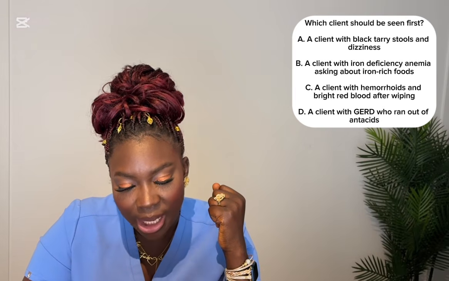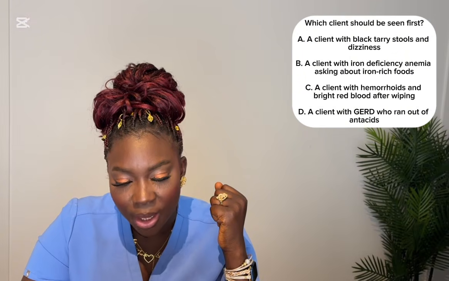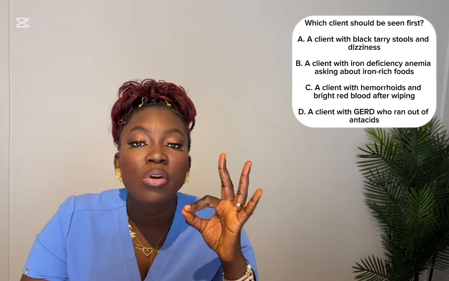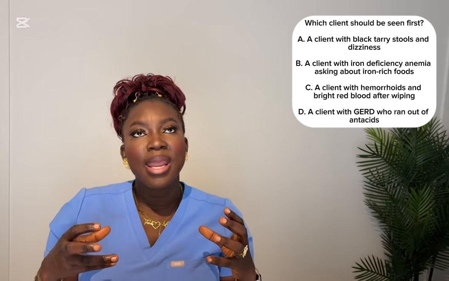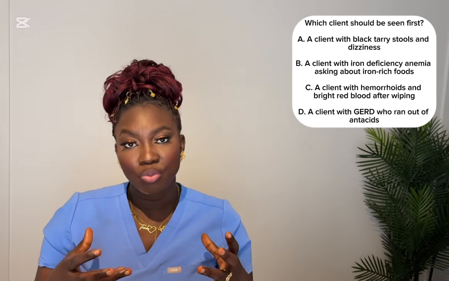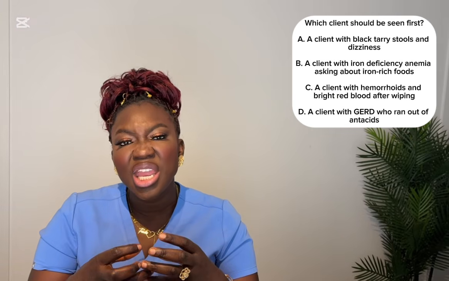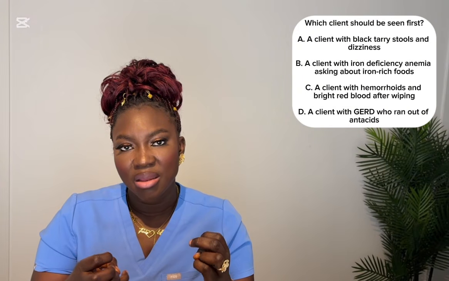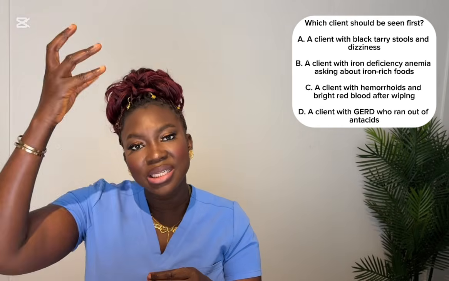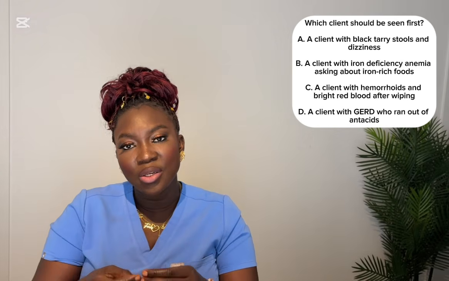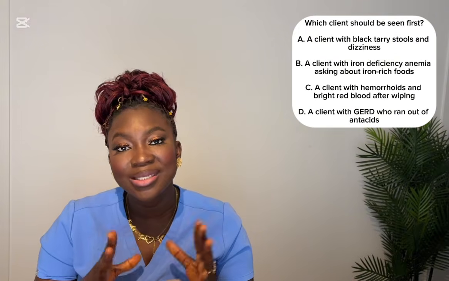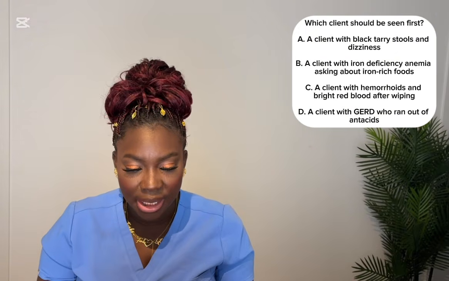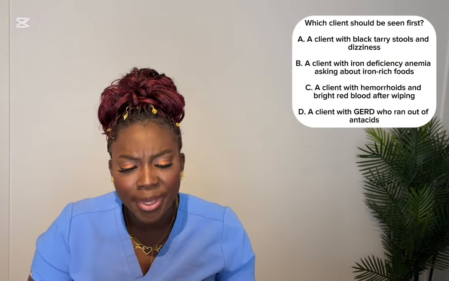Now, a client with hemorrhoids and bright red blood after wiping. Hemorrhoids are uncomfortable but not emergent, and the bright red blood you see is because when they go to poo, the straining of the anus will cause bleeding. The bright red blood indicates that it's fresh. It's not like they've been bleeding from inside. It's fresh and it's in the lower rectum. That's why it's not life-threatening compared to upper GI bleeding. And the client with GERD who ran out of antacid is not life-threatening, and it's related to the stomach.